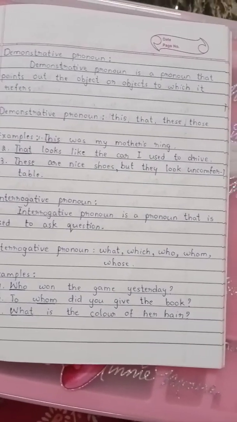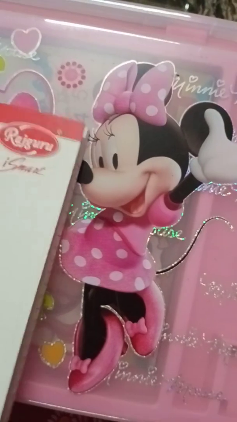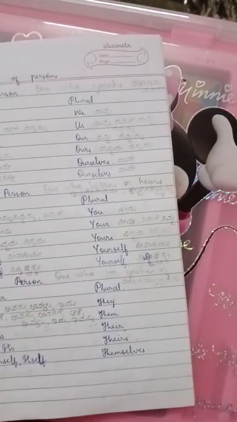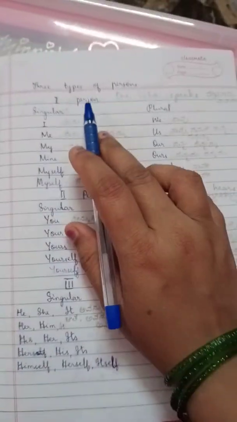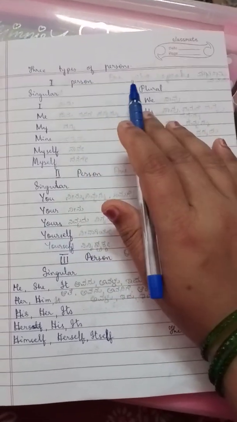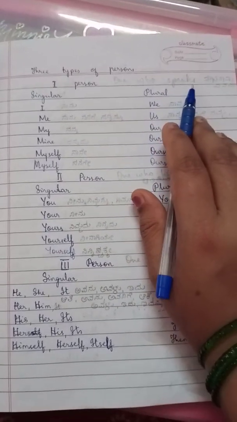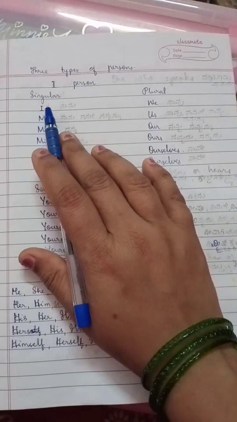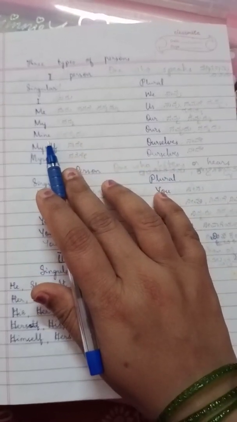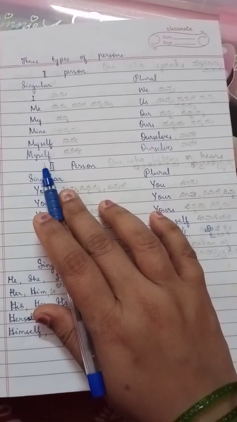So as you all know, there are three types of person: first person, second person and third person. First person, I have already taught you all. First person means one who speaks. So the singular of first person is I, me, my, mine, and myself.